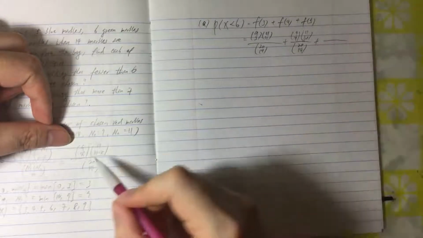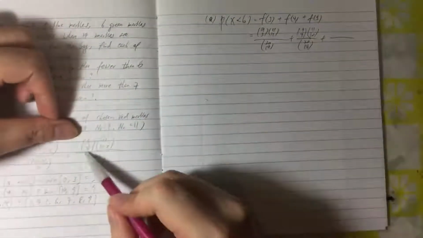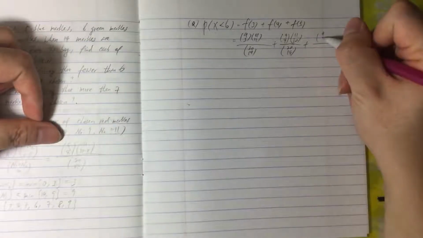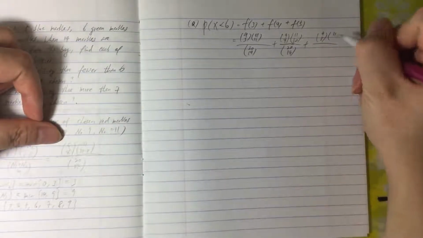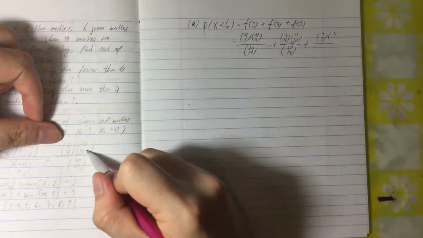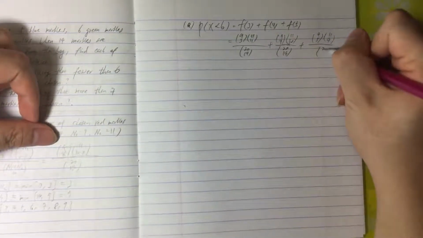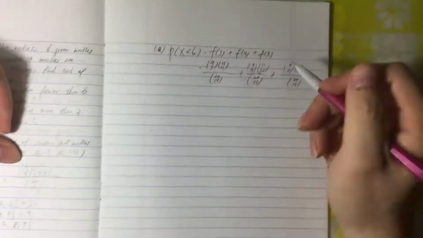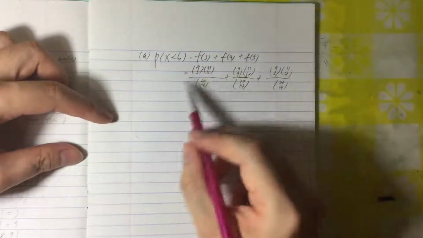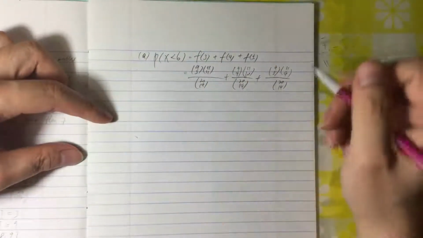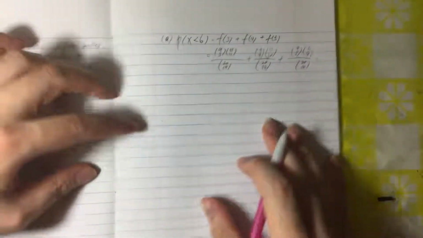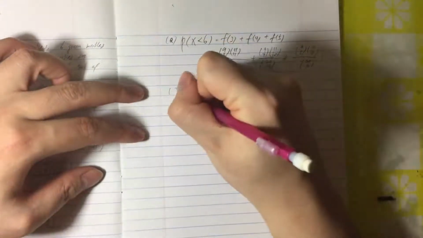For f of 5, plug in 5: 9 choose 5, times 11 choose 9, over 20 choose 14. Then use your calculator, find each of them and add them up. That's the final answer.